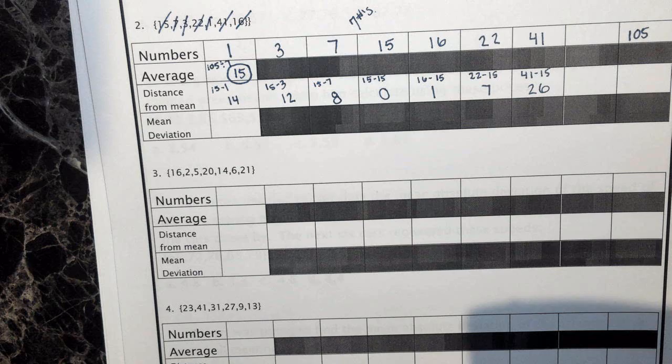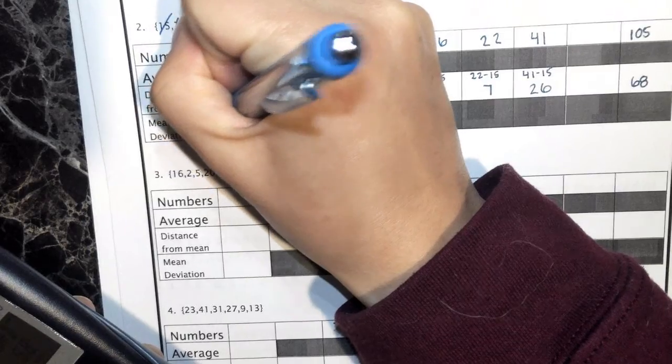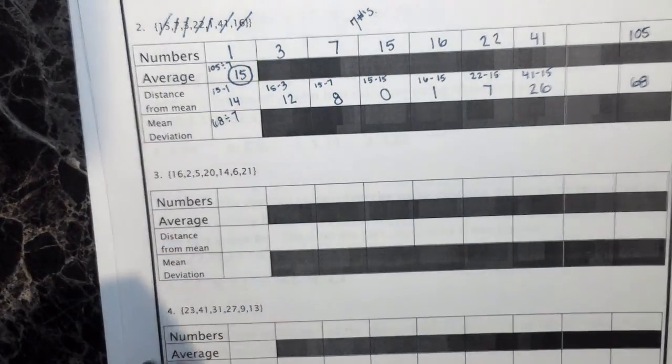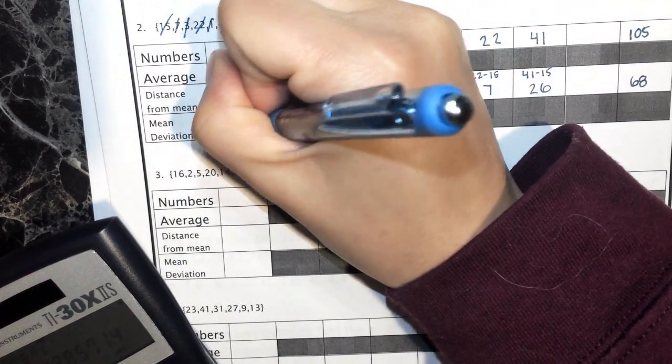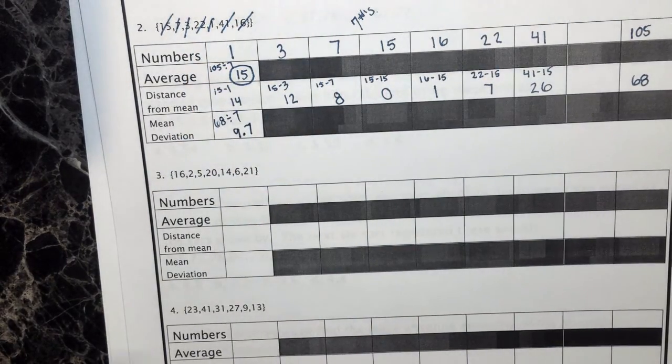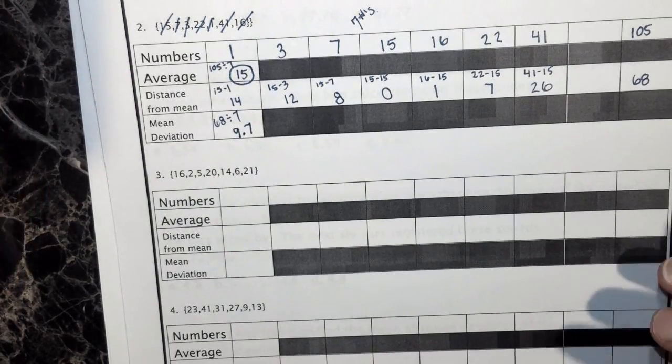Hopefully you paused and found your new mean. When you do that, you're going to add 14 plus 12 plus 8 plus 0 plus 1 plus 7 plus 26. And I've double checked mine twice, and you should get 68. And then you're going to do 68 divided by 7. And you're going to get a big number, and I would just go to one decimal. So I'd say about 9.7. Okay? So that's one process you can do.